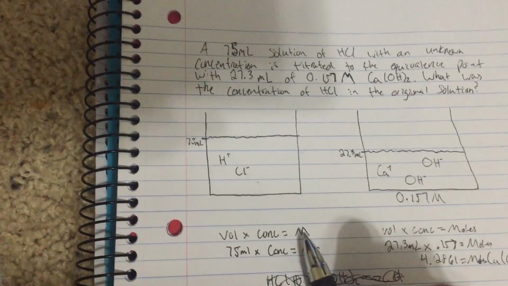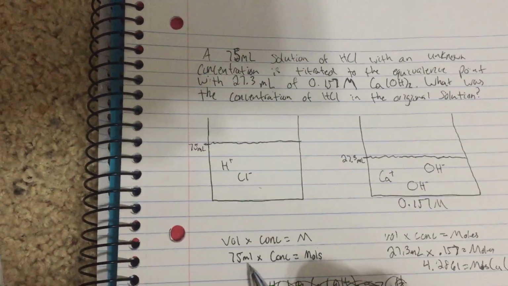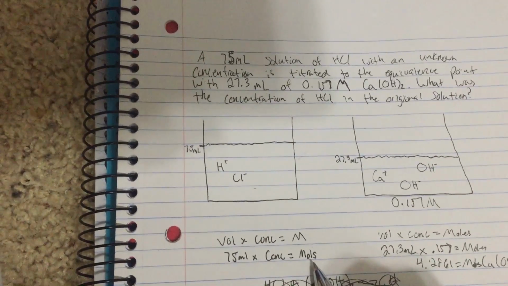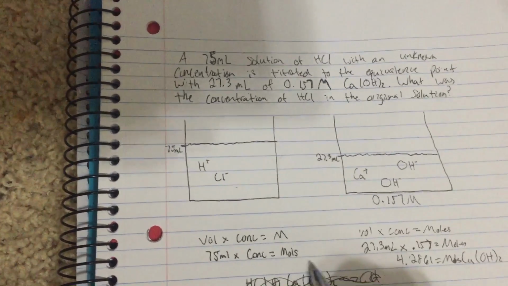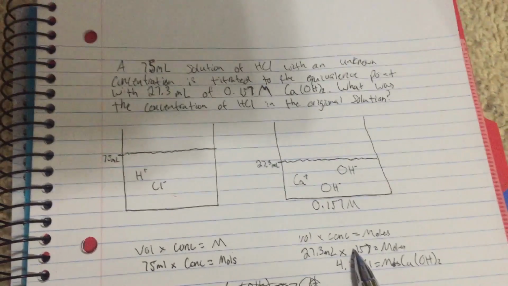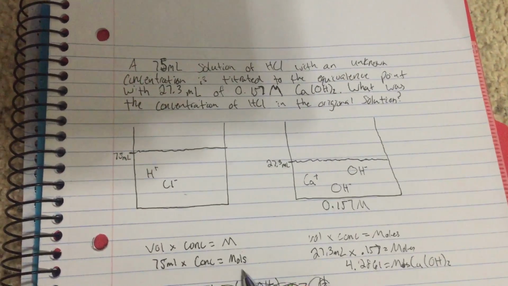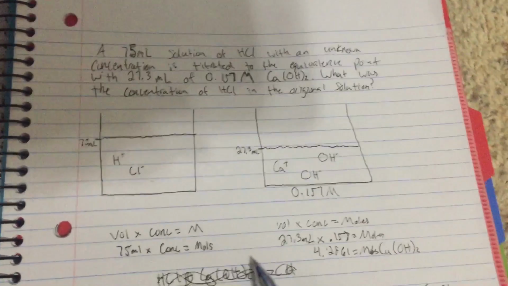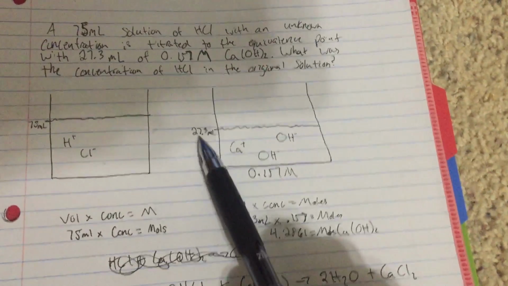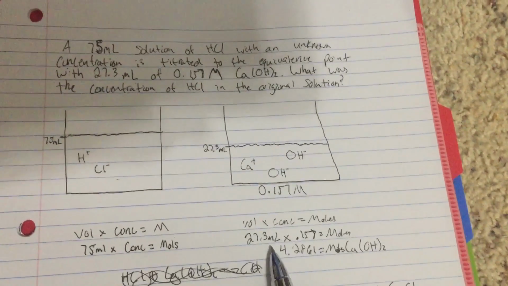We know the volume, but we need to find the moles of hydrochloric acid. To do that, we need to convert the moles of calcium hydroxide into moles of hydrochloric acid.